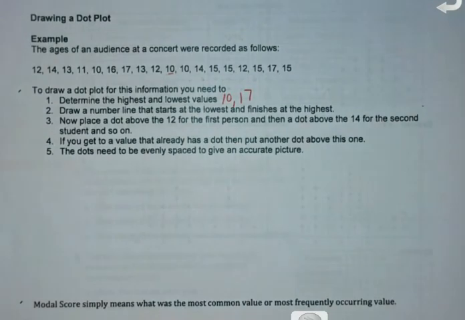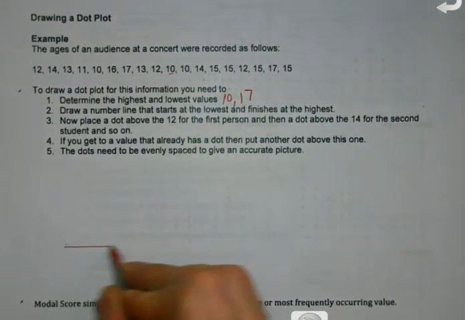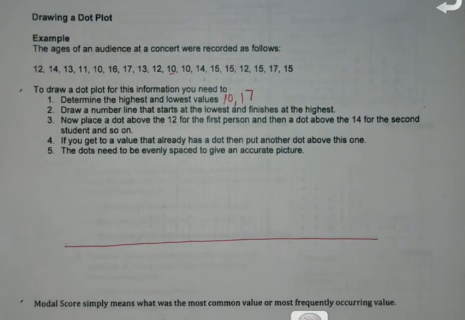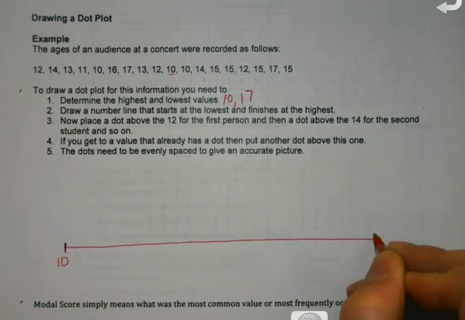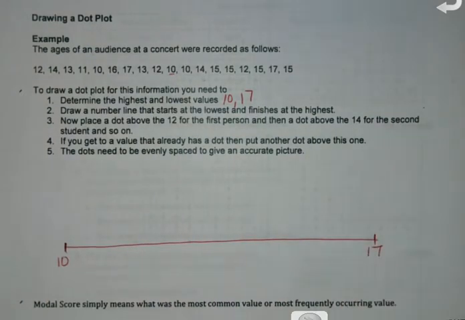So we're going to draw ourselves a number line to start on this. I want to give myself plenty of room to work with. And then we're going to start at the lowest and finish at the highest. And now we want to make sure that we get all of our values in. Since it's only between 10 and 17, I don't really have to worry about making the values more than one at a time.